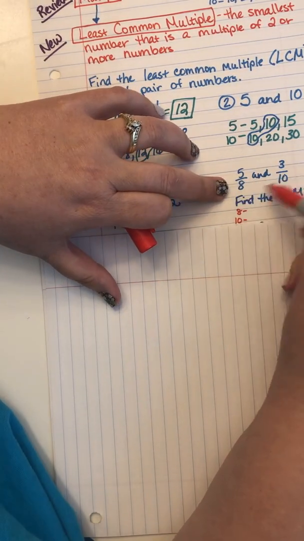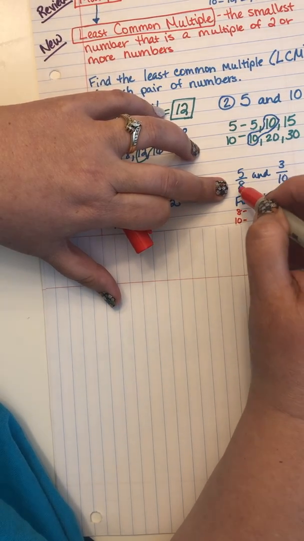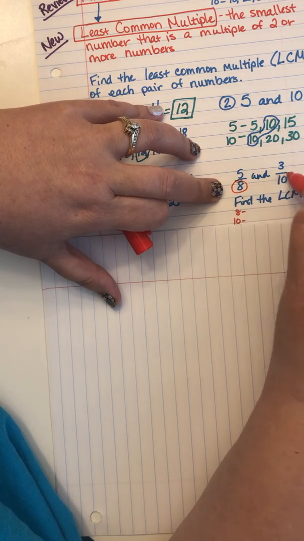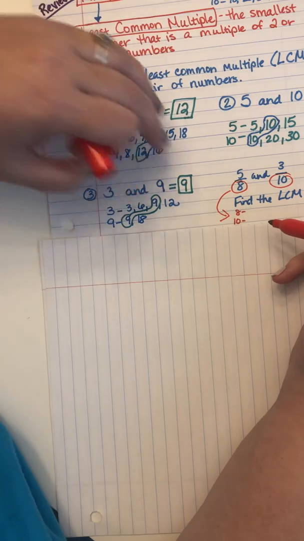Don't let the fact that it's in a fraction form confuse you. You're simply using these two denominators here and doing the same thing we've done on all these, okay?